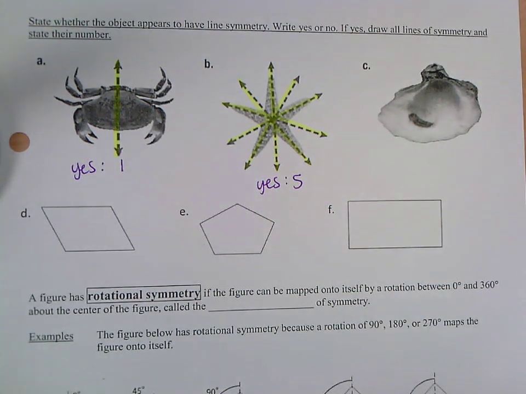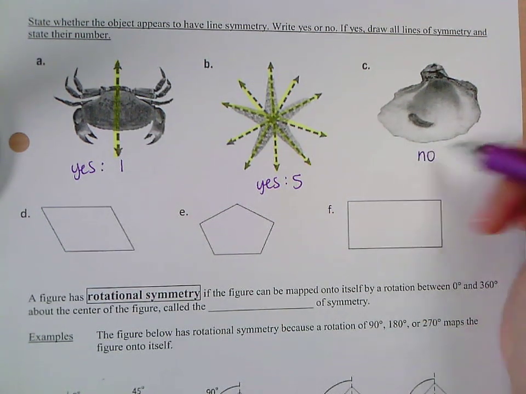Then in C, we have that seashell. Would you say that seashell has line symmetry? I see some no's. So the way to determine is, you have to think, if I drew a line through this, anywhere, would both halves be the same? Like if I reflected over, do I see that reflection? In this case, based on the shape of the seashell, there would not be. So this would be a no.